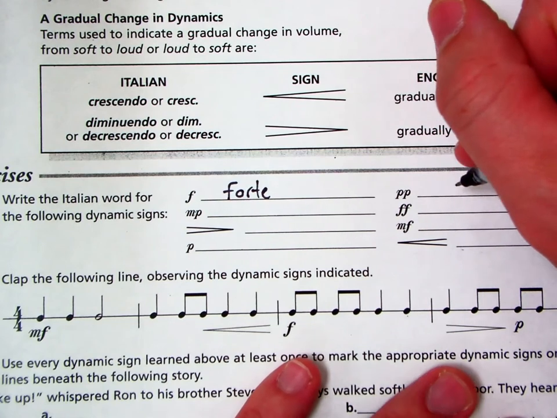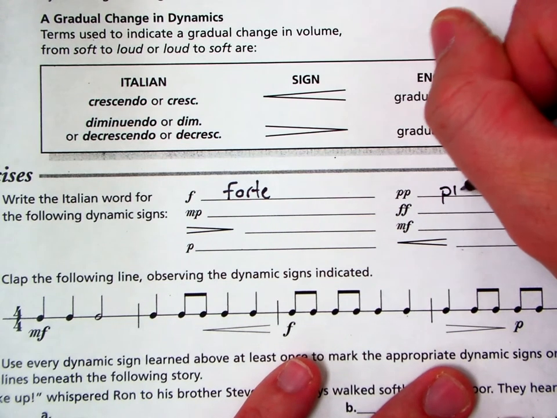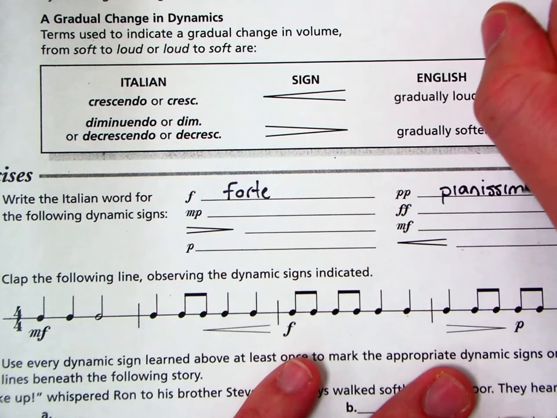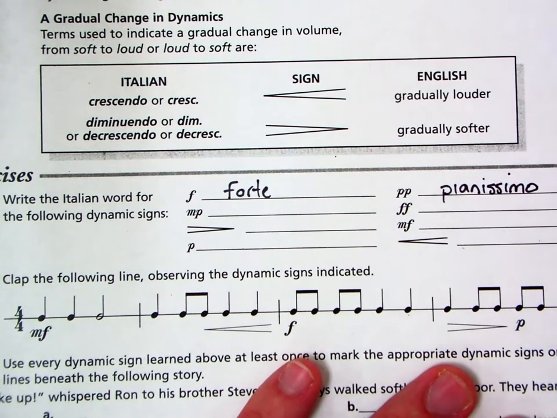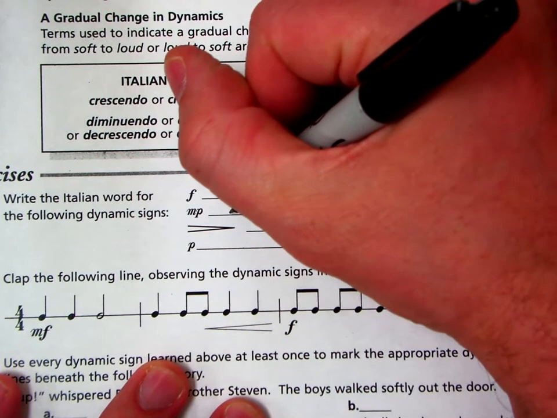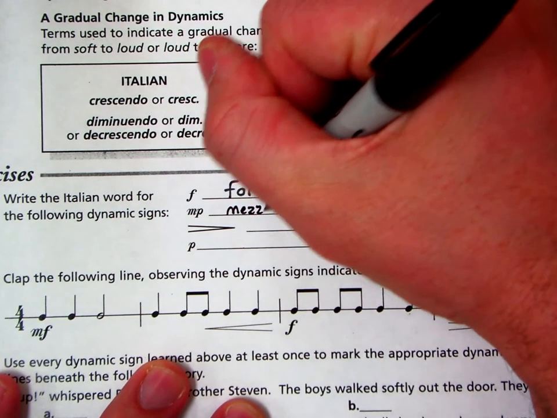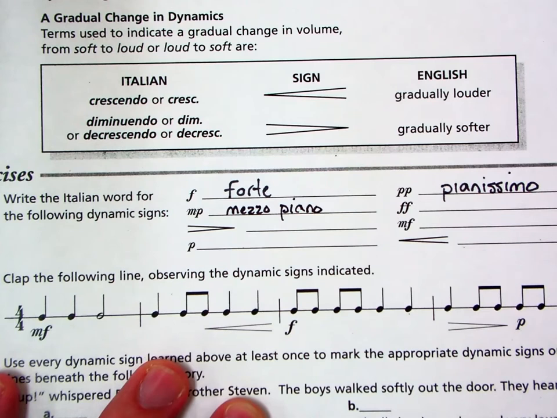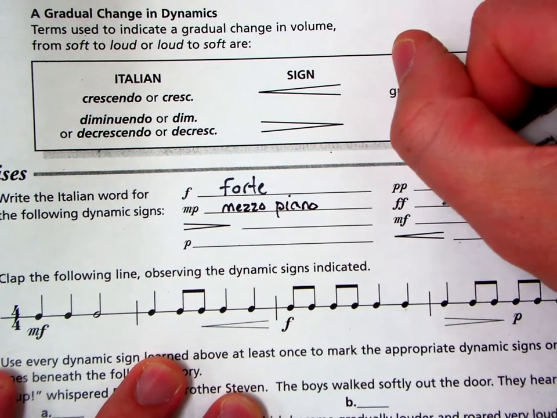The Italian word for it is pianissimo. MP, mezzo piano, right? So 2 words here. Mezzo piano. 2 Fs, fortissimo.